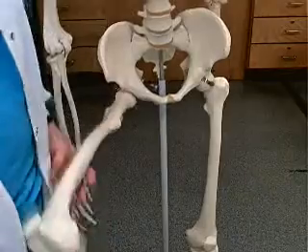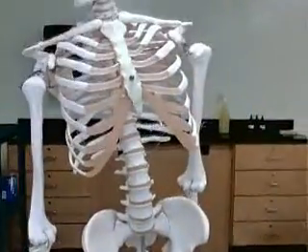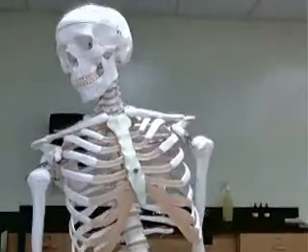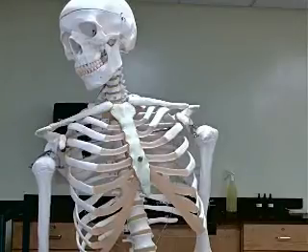So that is a quick overview of all of the bones of the body. And on your second bone pre-lab, you will actually color code and label a skeleton using the names that we've just gone over.